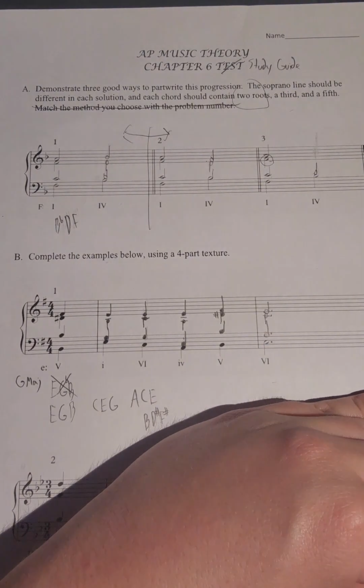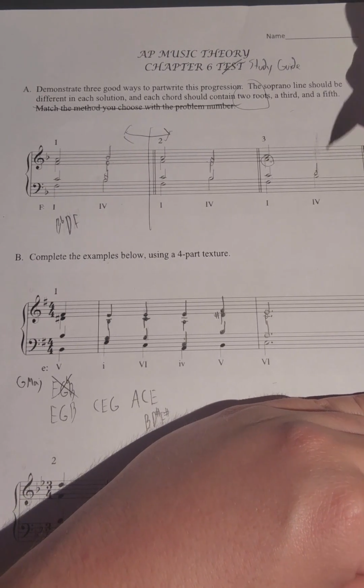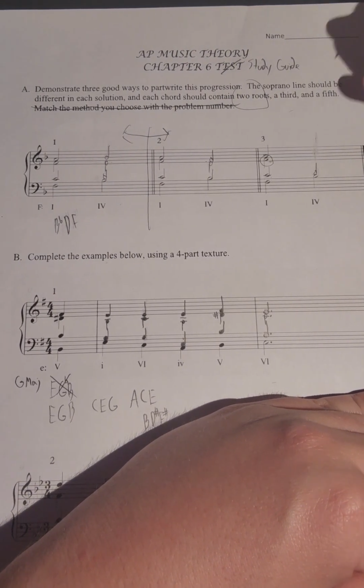I'm actually having quite a hard time with this, because originally I wrote the no more than an octave between upper adjacent 3 voices rule.